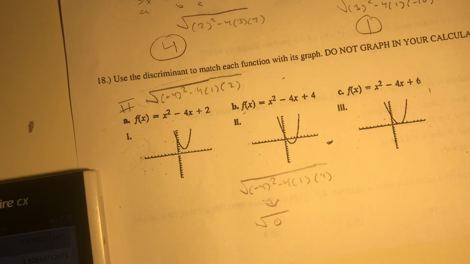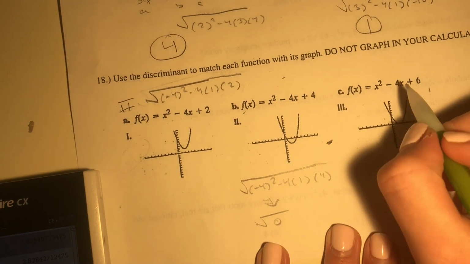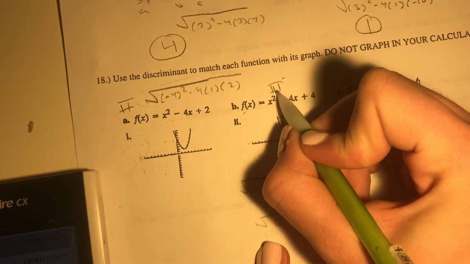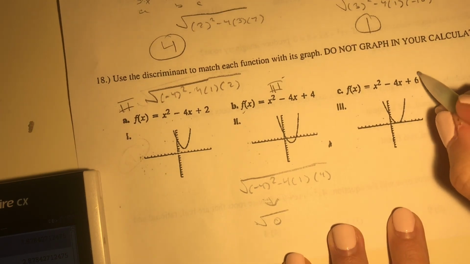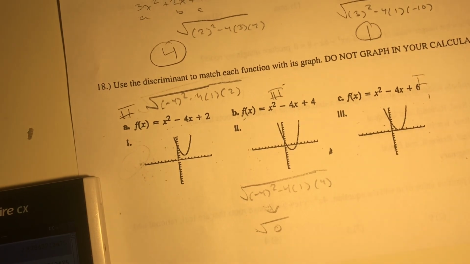Since 2 is out of the question, we already solved 2. For 1, it's above the x-axis. It doesn't touch the x-axis at all. So we're going to go to 3. And just to save time, because this video is ending up like 30 minutes long, for C, it's going to be number 1. We're just going to use the process of elimination.